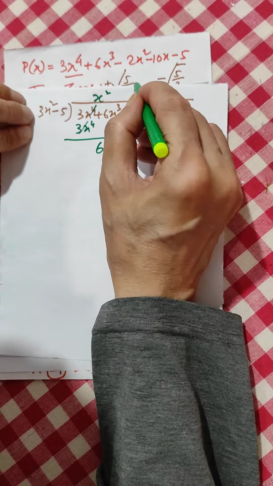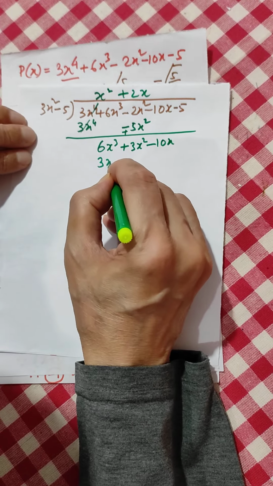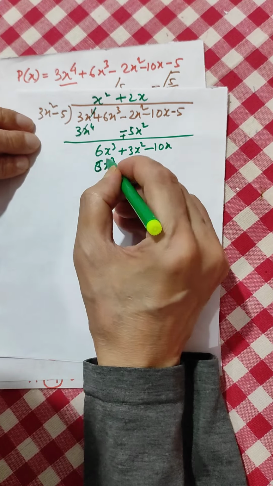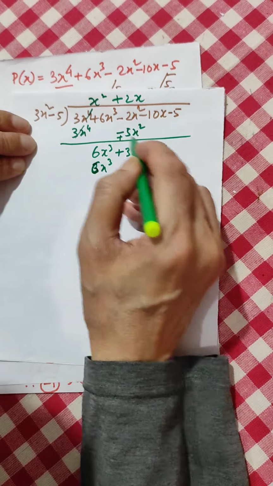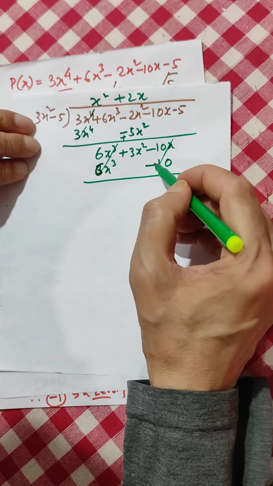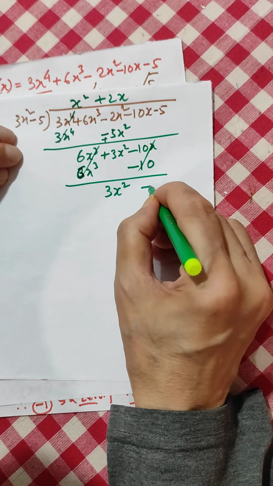Okay. So next we put plus 2x. So if you get plus 2x, you get 6x cube. 2 into 3, 6x cube. Then minus 10x. 5 into 2, minus 10x. Okay. Yes. Now this cancels. So this comes down. 3x square, and this minus 5 comes down.